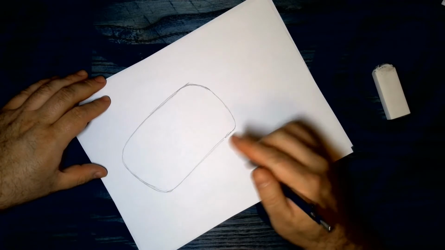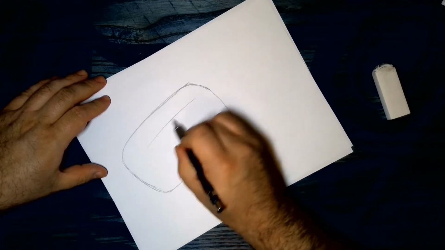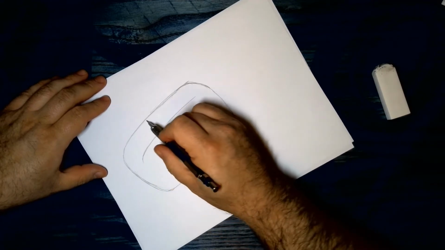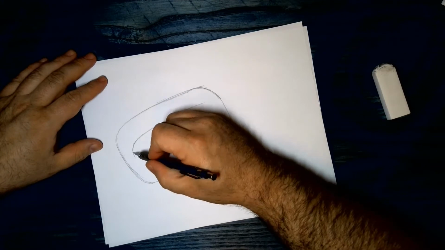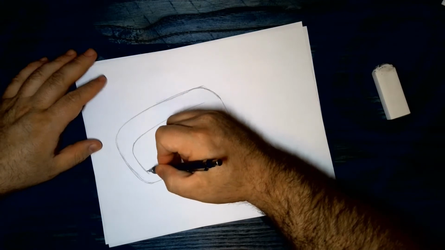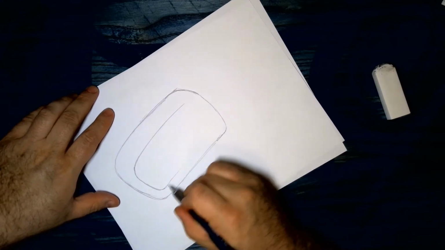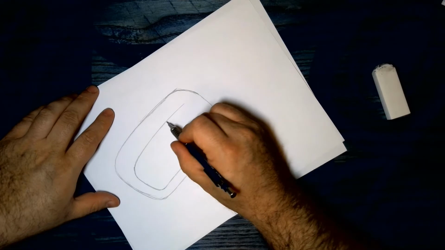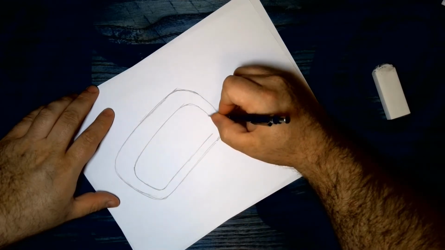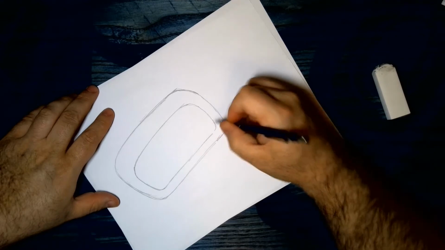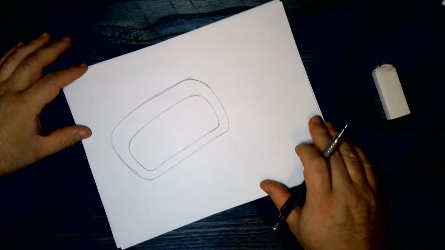They really do help. And remember, we need to make this a form line ovoid. So we're going to have this be thicker here at the top, turning in to be narrow on the sides and bottom. Okay, now we have our form line ovoid.